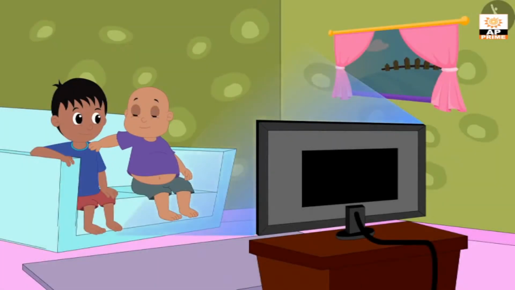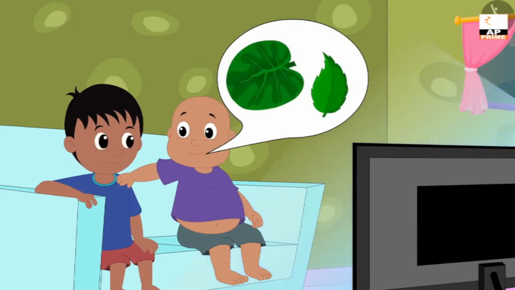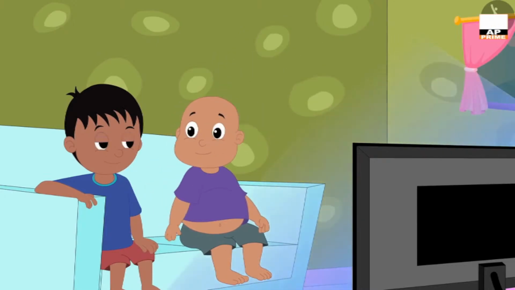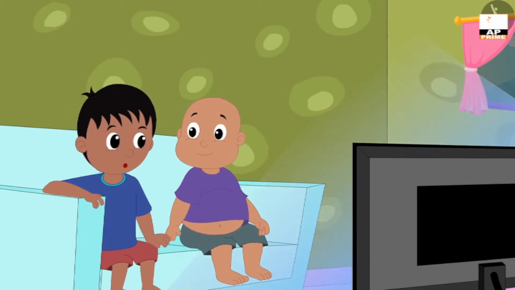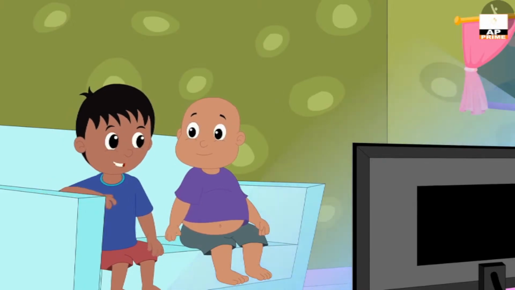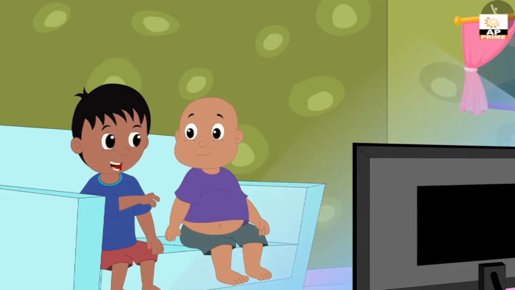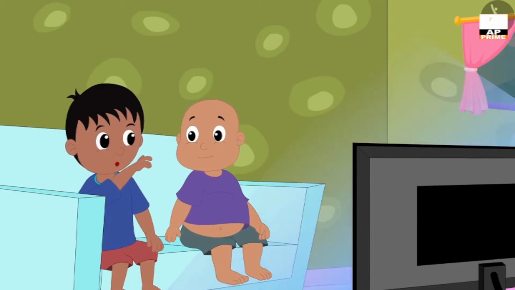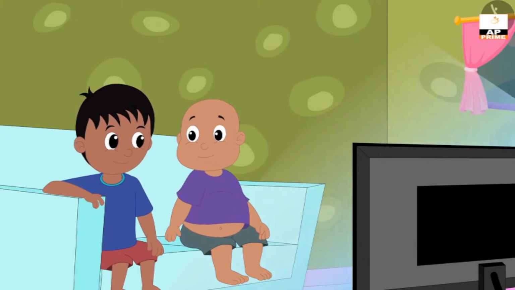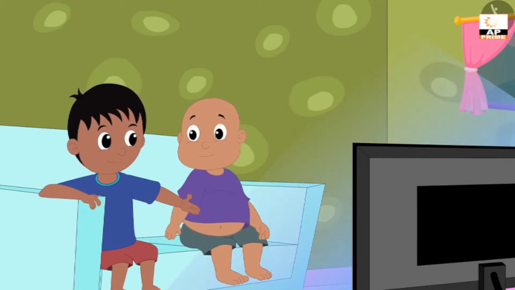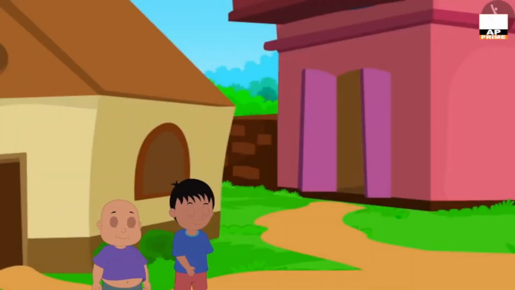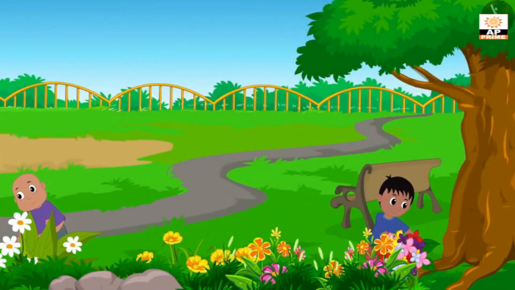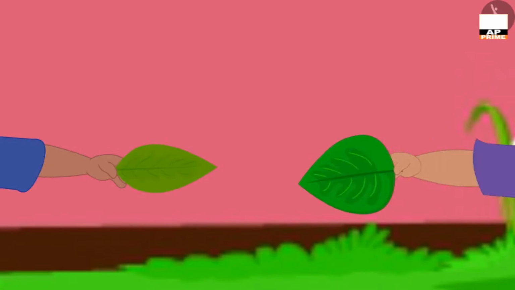Raju, why don't we make a painting on a leaf? Bablu said to Raju. Yes, Bablu, this is a very good suggestion. Let us both find one leaf and then whichever leaf is bigger, we will together make a beautiful painting on it. Raju told Bablu. Both friends began to find leaves outside Bablu's house. Both Bablu and Raju found one leaf each.